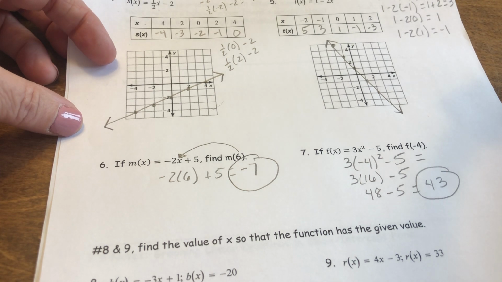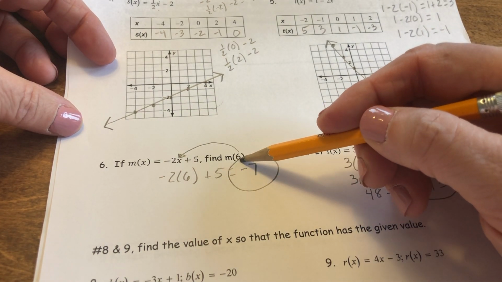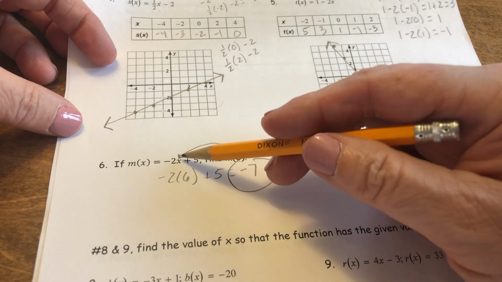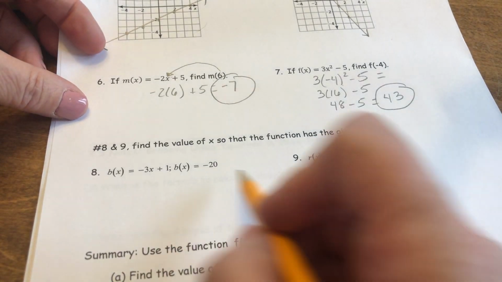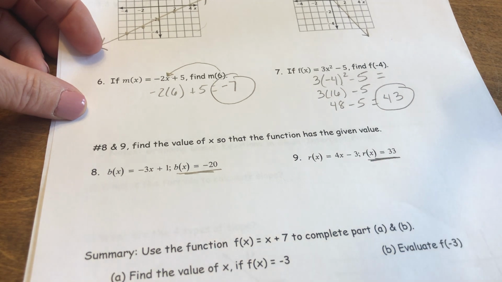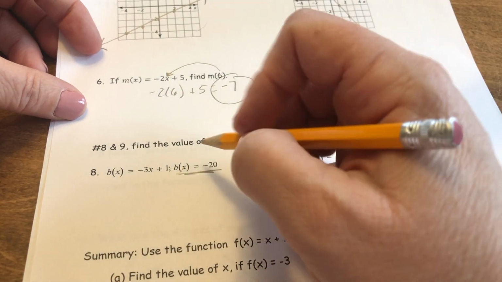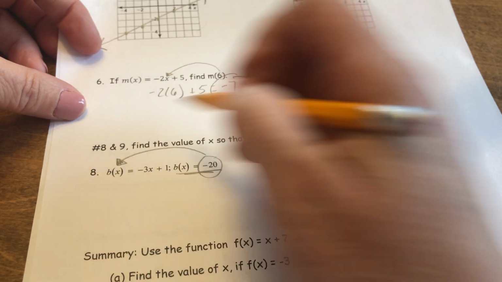Now notice in these two equations, it says m of 6. So this went in place of the x. Over here, down here, the next two examples, this says b of x and r of x. This means that we've already done all of the work on the equation. We've done everything, and the final answer was negative 20. So this time, I want the negative 20 to go over here.